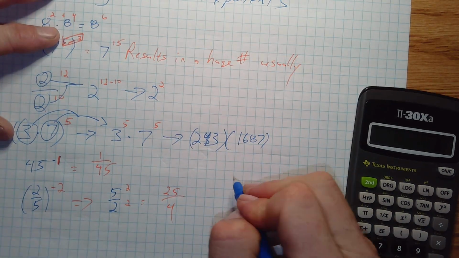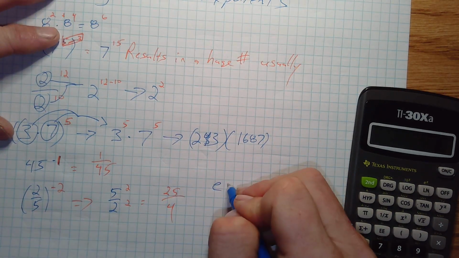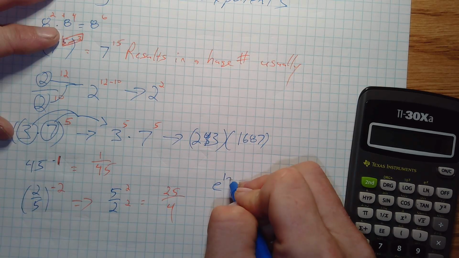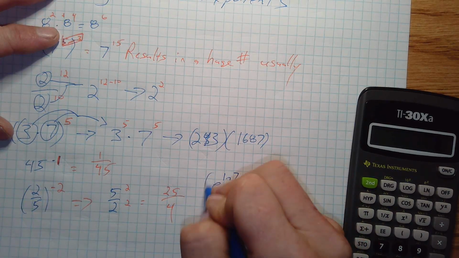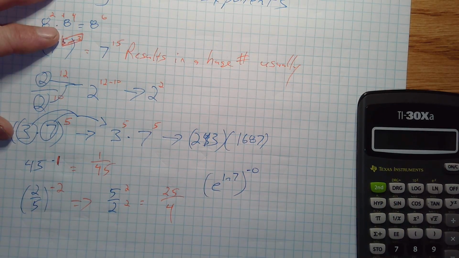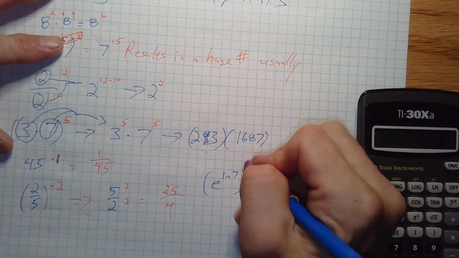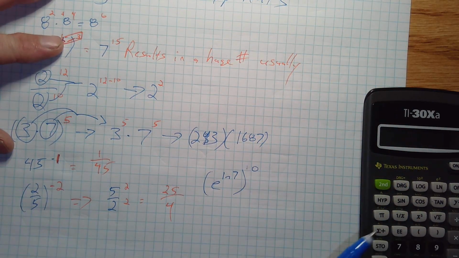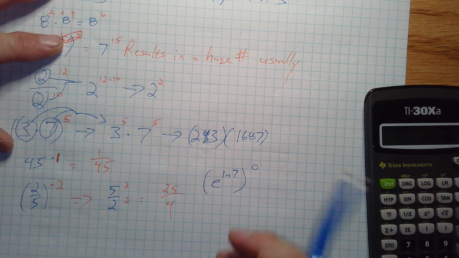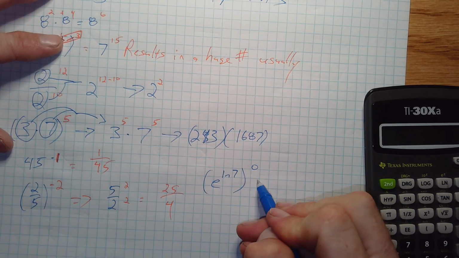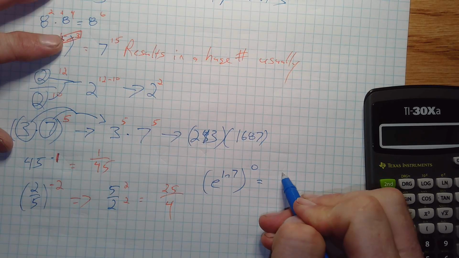Okay. What else do we have? How about this one? E to the natural log of 7, all raised to the 0th. What does that equal? Okay, that equals 1.